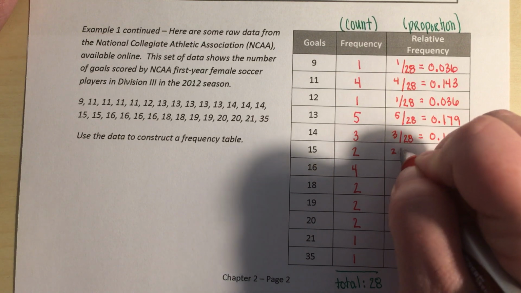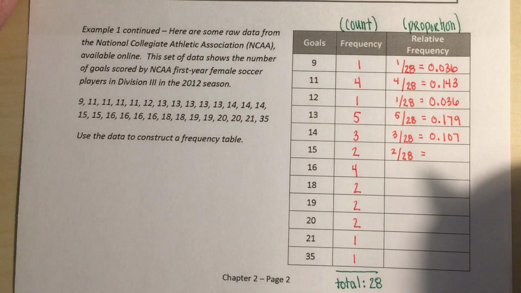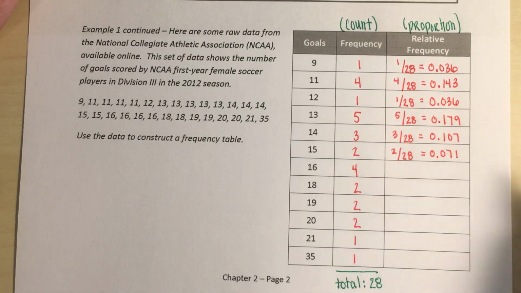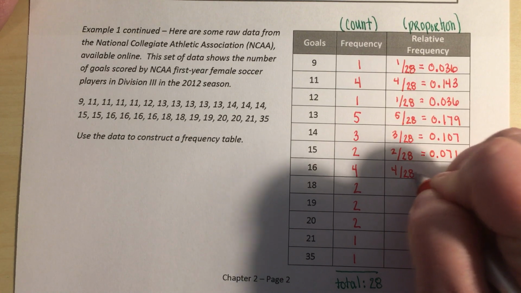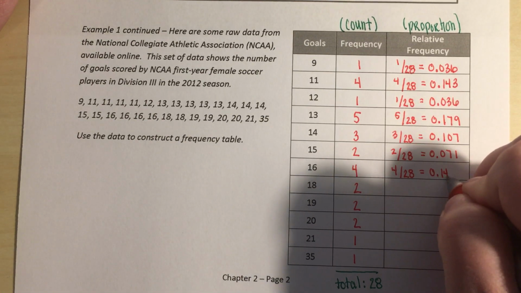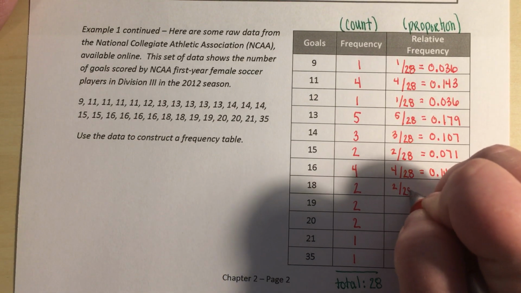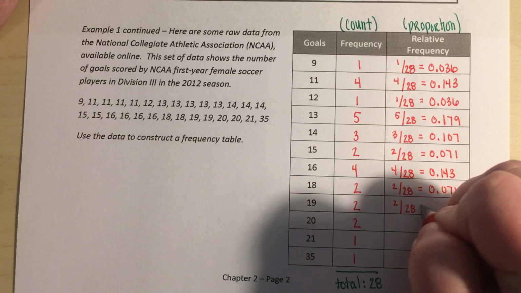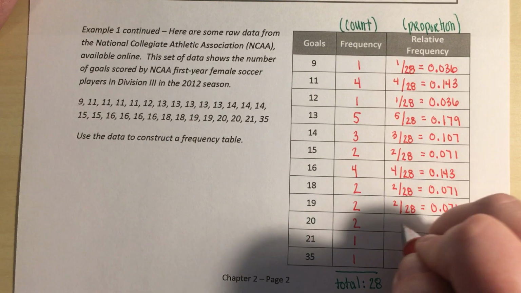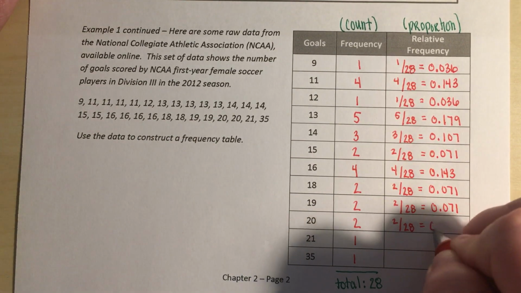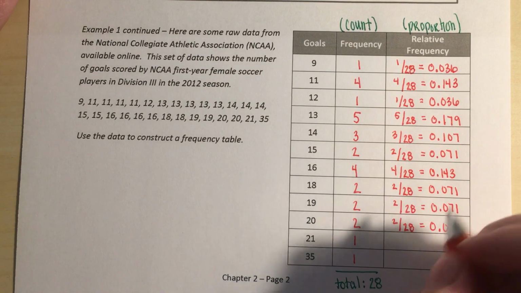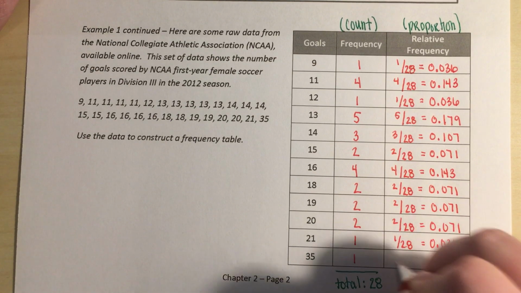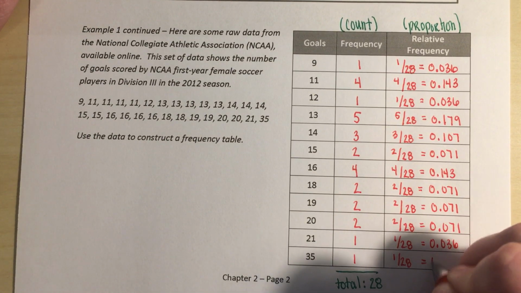2 divided by 28 is going to give us 0.071. 4 divided by 28 gives us 0.143. 2 divided by 28 gives us 0.071. That's going to be the same in these next 3 rows: 1 divided by 28, same as our top row, 0.036, and another 1 divided by 28, 0.036.